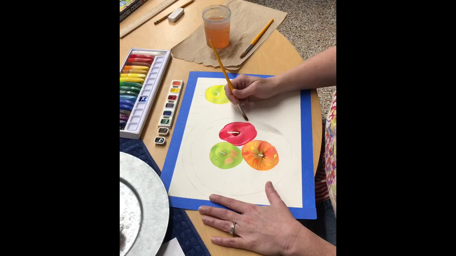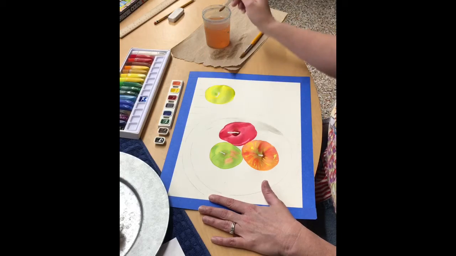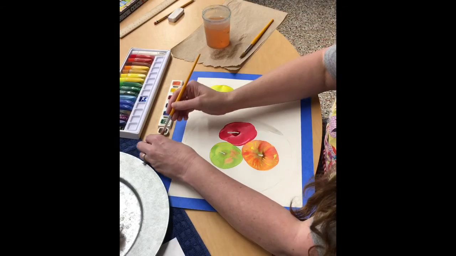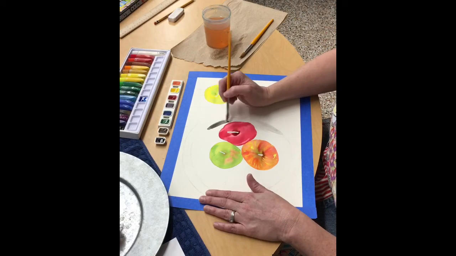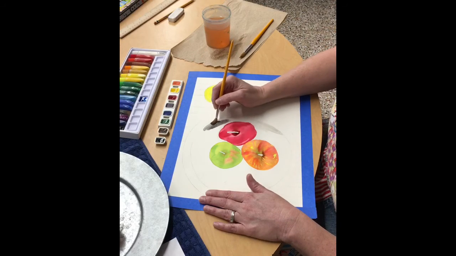background, and the amount of water on your brush compared to the amount of black that you dip will depend on what is coming off of your brush.